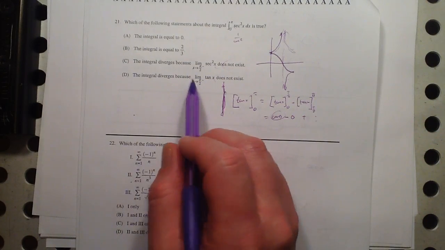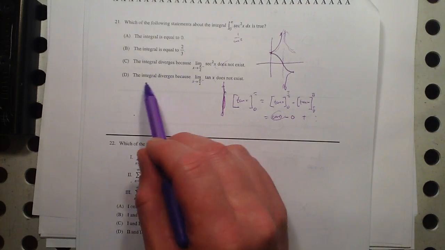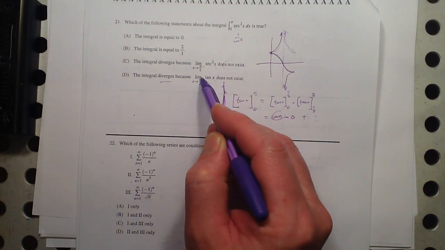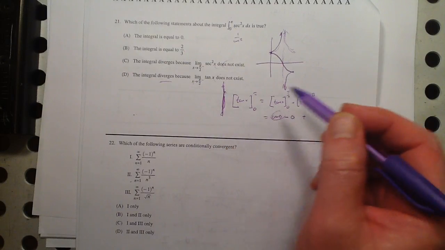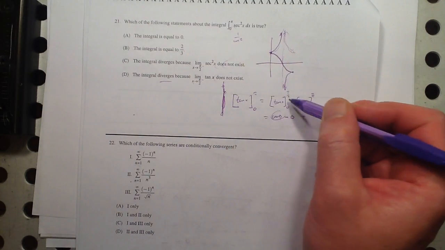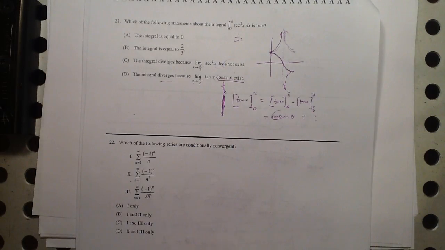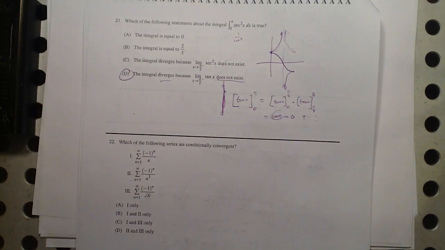And the problem here, the integral diverges, and it's really because the limit as x approaches pi over 2 from either side does not exist. So that's answer choice D. And that's kind of a tricky one.